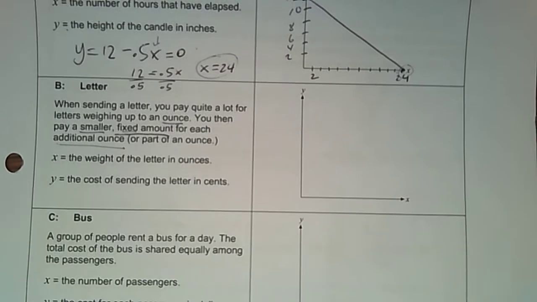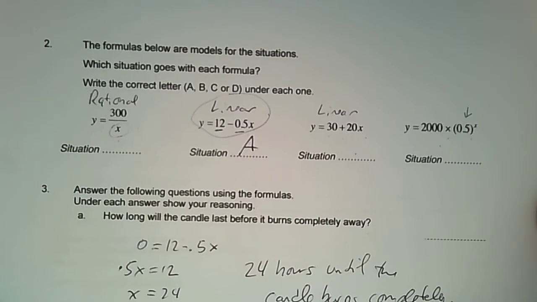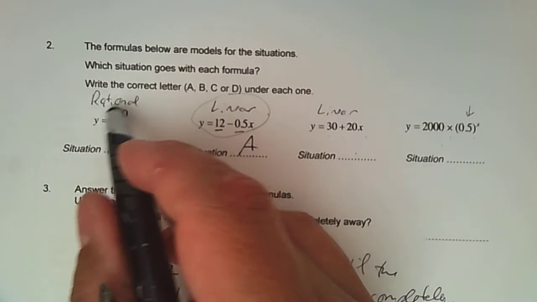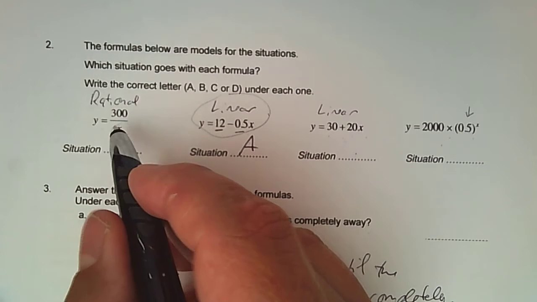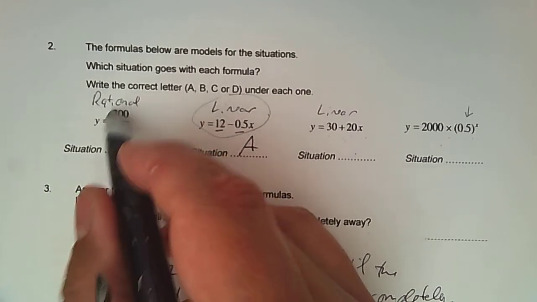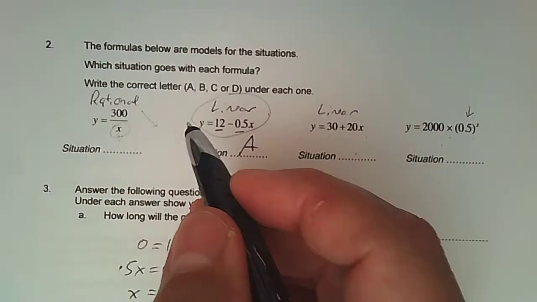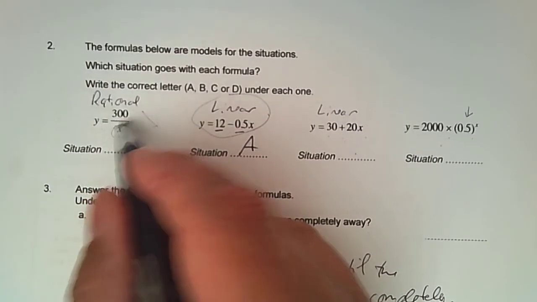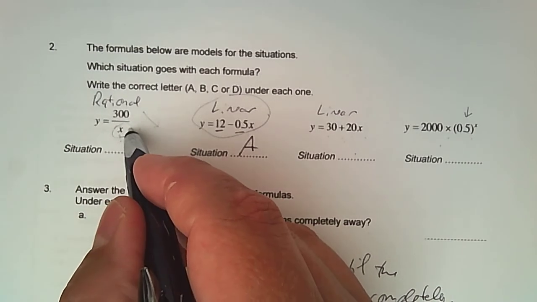So now let's go to the second page and think which one could be the one I'm looking at. We have a letter situation. Here we have a rational function again. I want you to get an understanding as you plug in numbers for x, so 1 ounce, 2 ounces, and so on, that the answer is actually getting smaller. This is a decreasing function. So if I plugged in 10 ounces here, that would actually cost less than if I plugged in 1 ounce. That does not make sense. This does not model my situation.